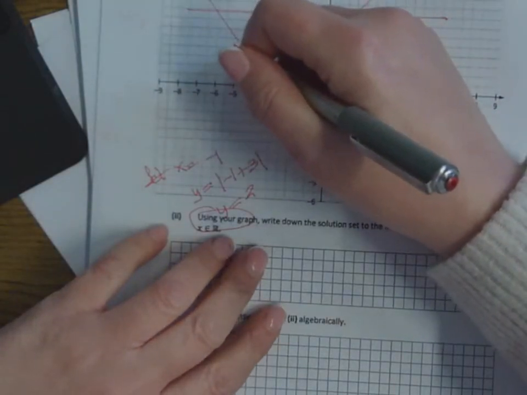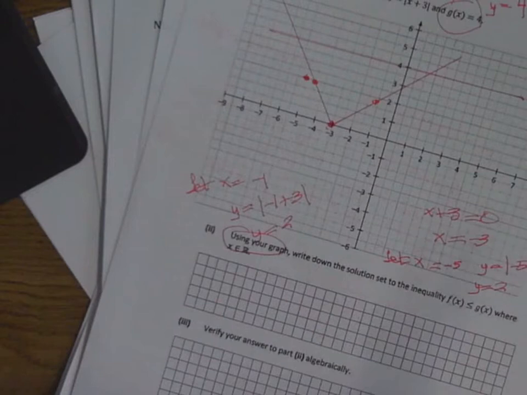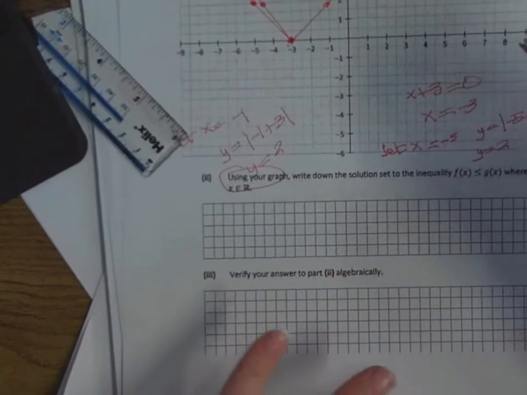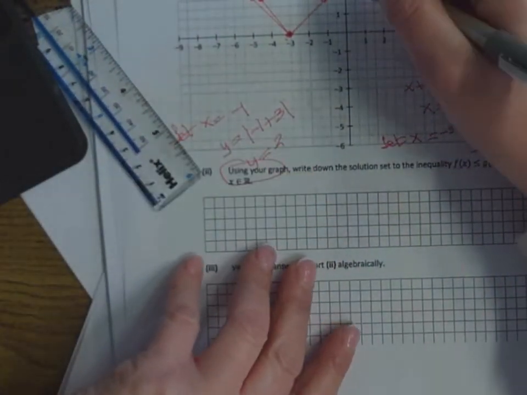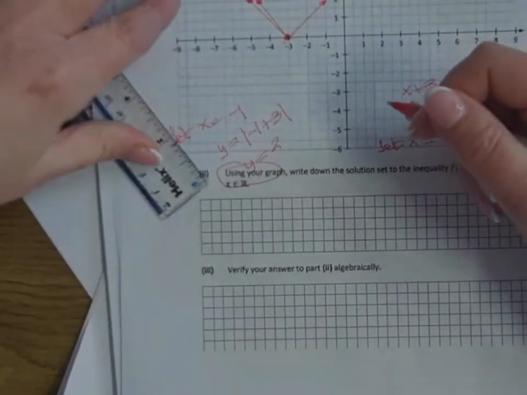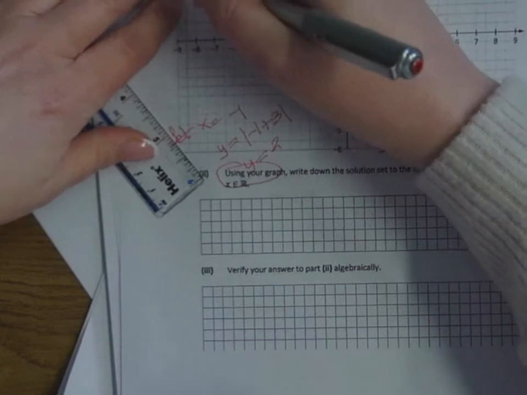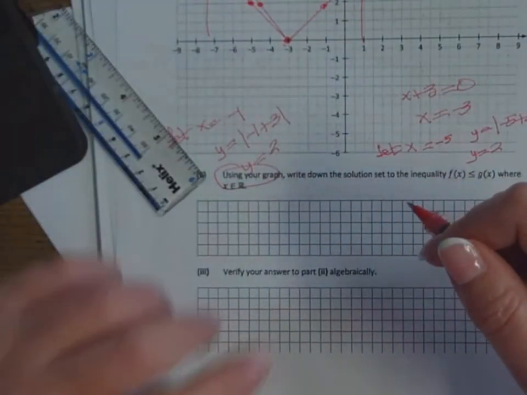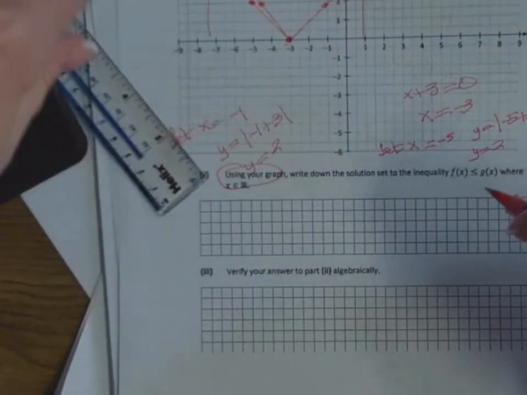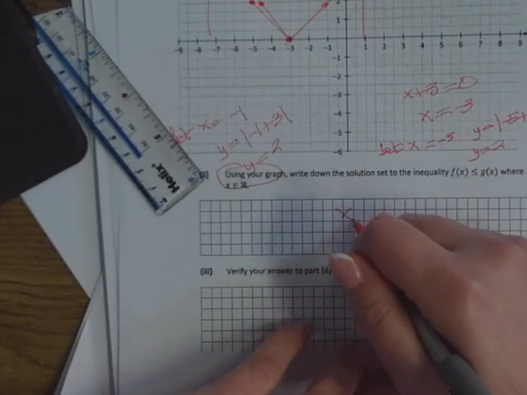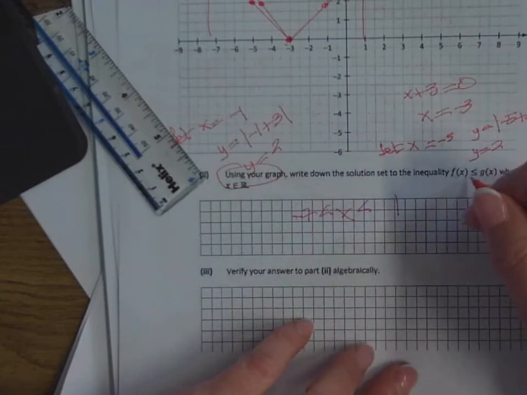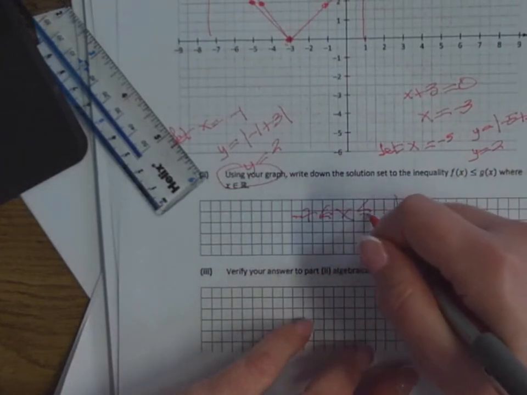I've drawn that wrong, it should be more like so. F of x less than or equal to g of x. It says use your graphs, so you don't have to get it accurately. But basically, it's here between minus 7 and 1. Would you agree? Where is the V less than the line? It's between minus 7 and 1, and there's equal to, so let's go equal to in the answer. Is that right?